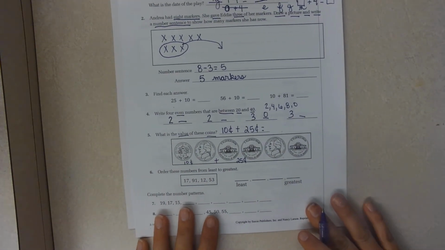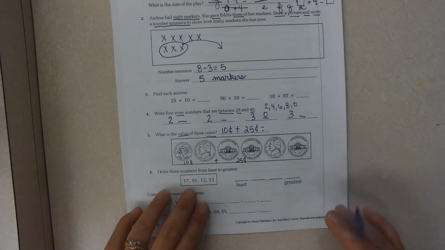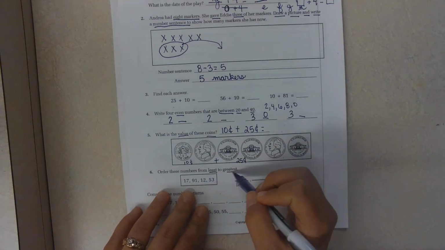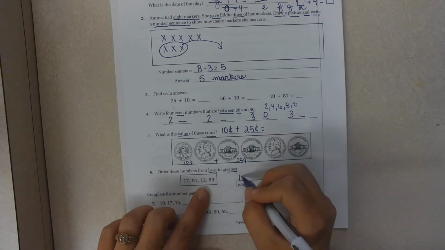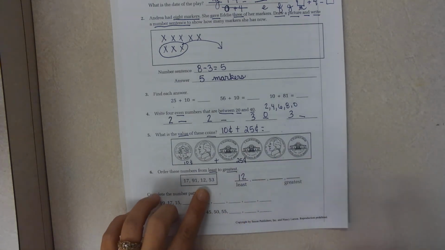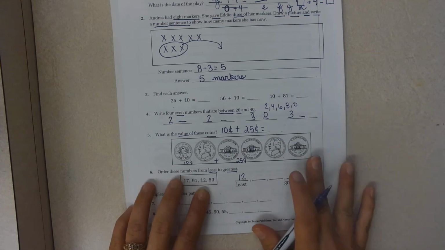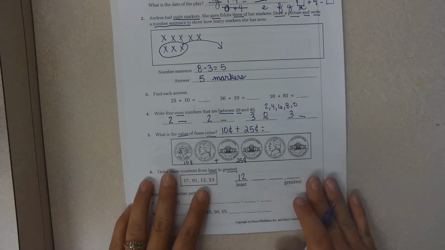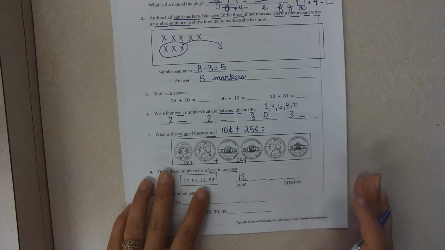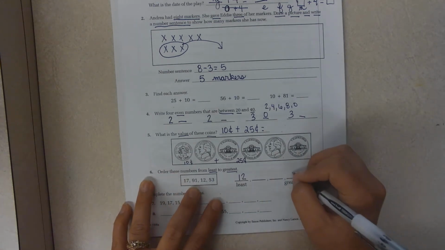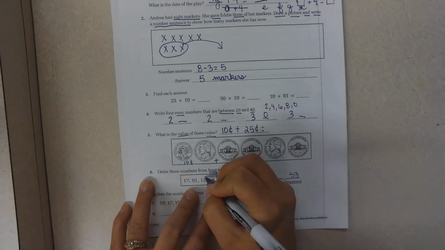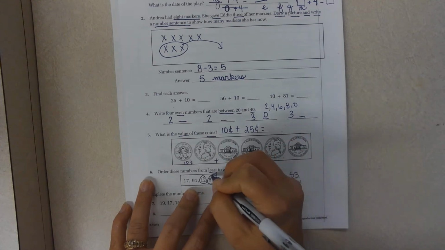Order the numbers from least to greatest. Well, my least number appears to be 12. But I want to do this wrong so I can show you what I expect you to do if you make a mistake. So I'm going to say my highest number is 53. So I did 12 and 53.